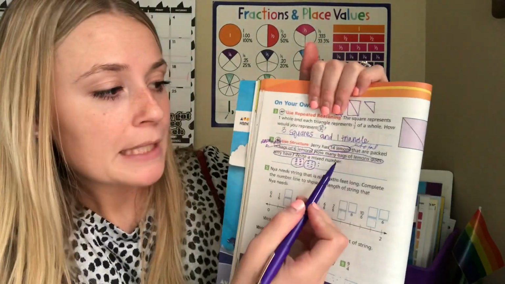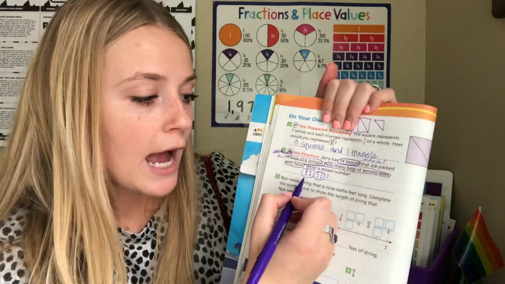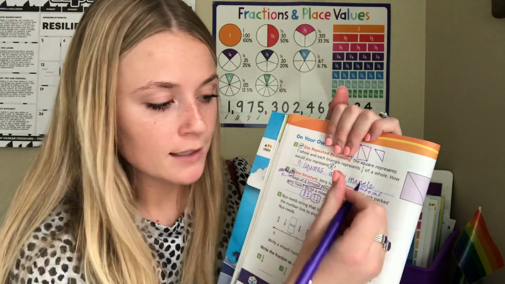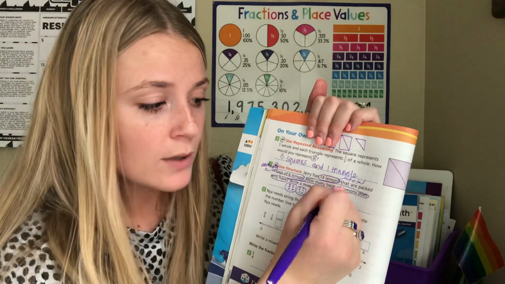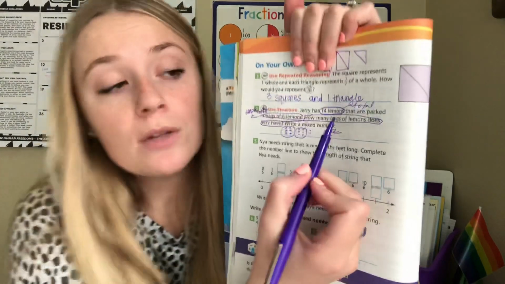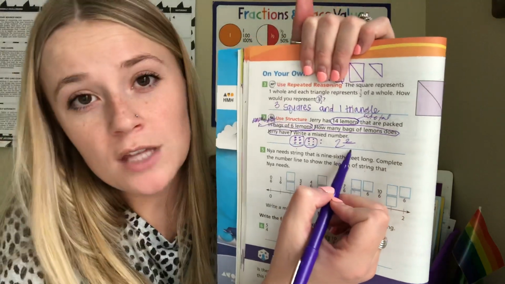So if I write my mixed number, I need my whole number plus a fraction. So I have 2 whole groups, my 2 full bags, and then I have 2 lemons left over. So 2 lemons left over. What number goes on the bottom? 6, because that is the number of equal parts. All right, feeling good. Okay, number 5.